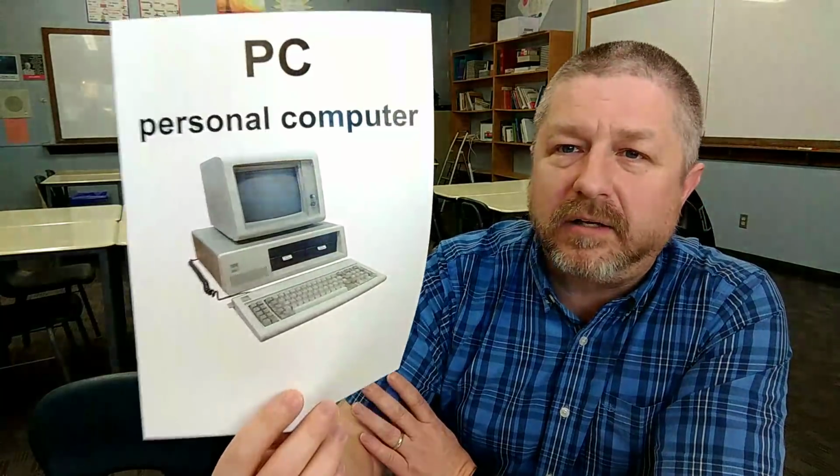I actually had a computer like this once. It was a cool computer. The screen didn't have any color though. It was just green, I think.